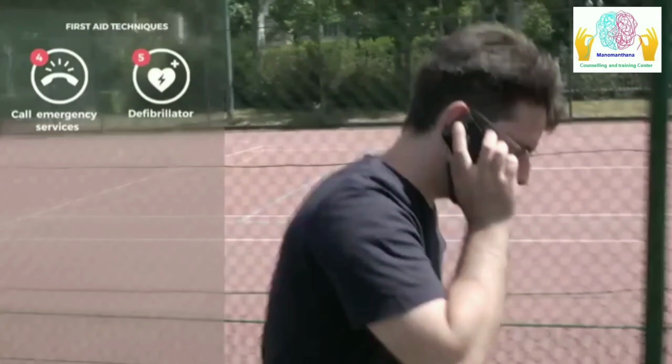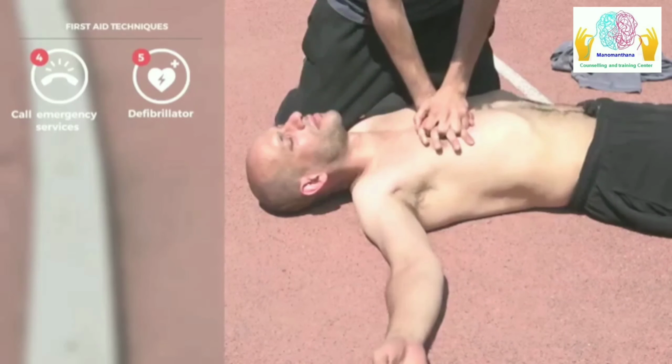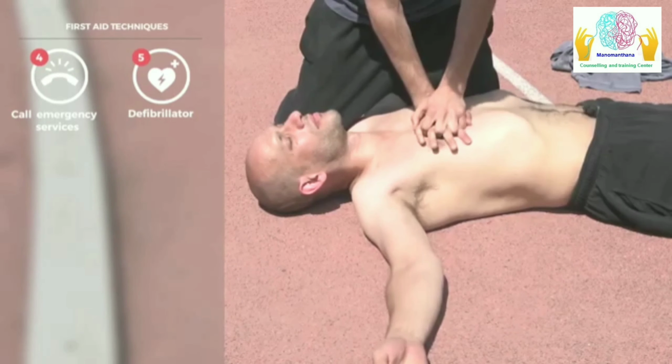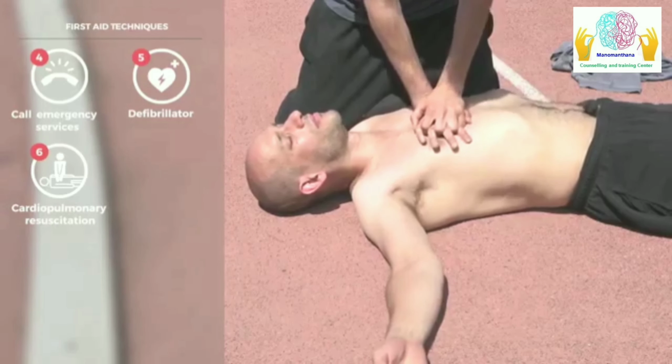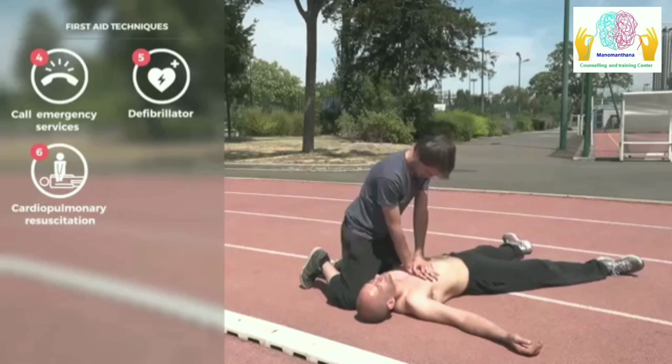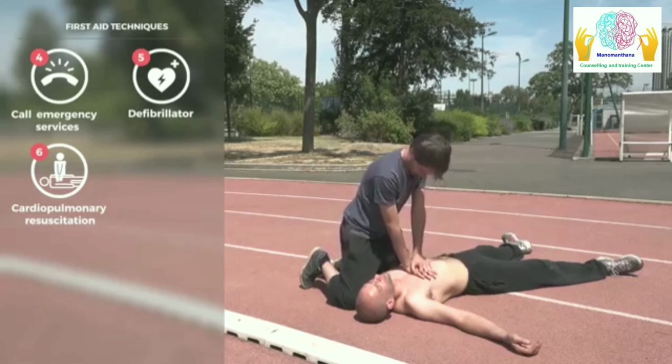Ask someone else present at the scene to bring a defibrillator. While awaiting the emergency services, expose the casualty's chest and begin chest compressions by pressing down on the center of their chest at a rate of 2 per second. If you're alone, do not perform any chest compressions, but go and find a defibrillator if there is one nearby.